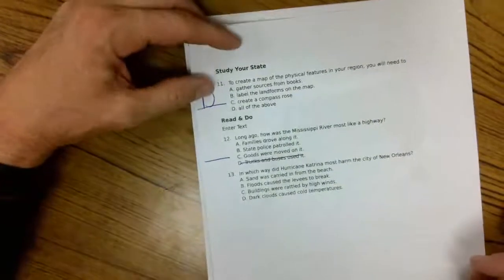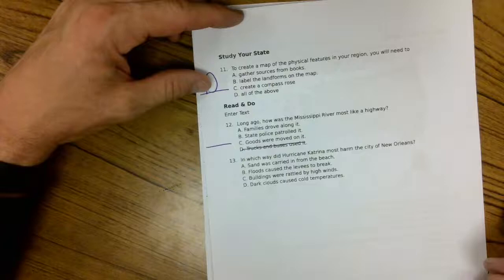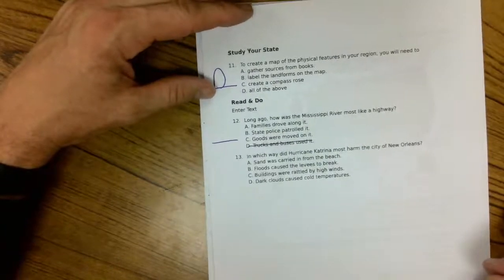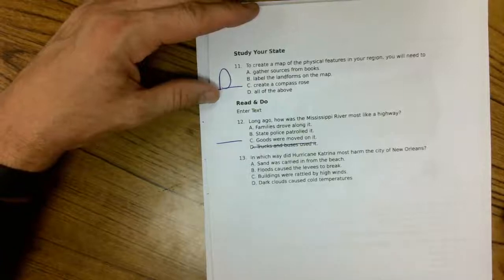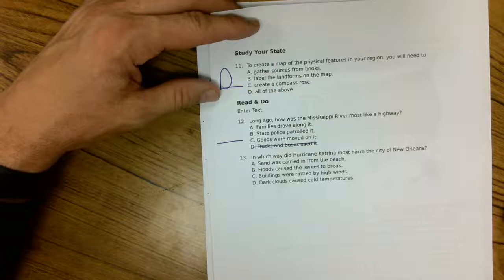Number 13. In which way did Hurricane Katrina most harm the city of New Orleans? Sand was carried in from the beach. Flood caused the levees to break. Buildings were rattled by high winds. Dark clouds caused cold temperature. Okay?